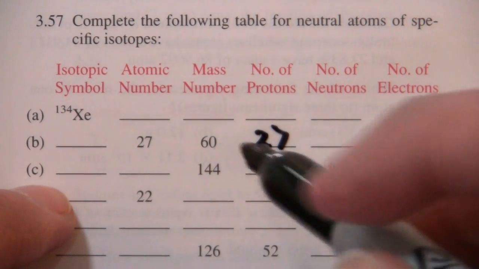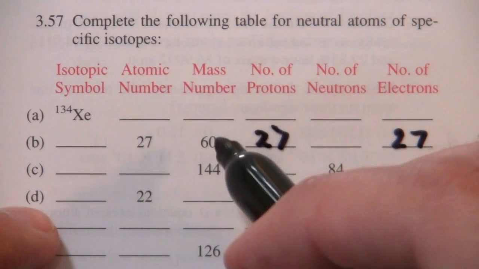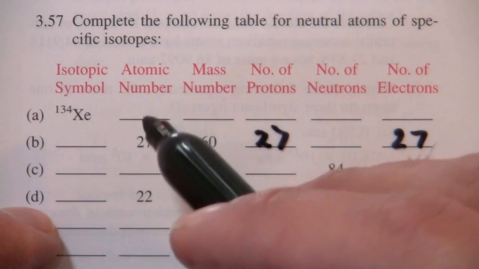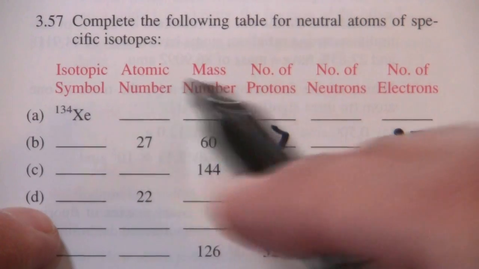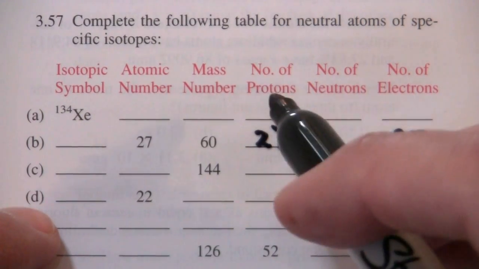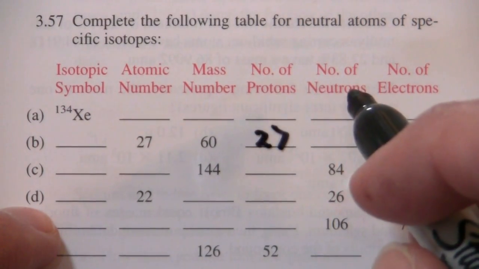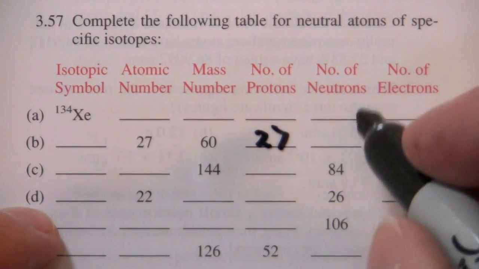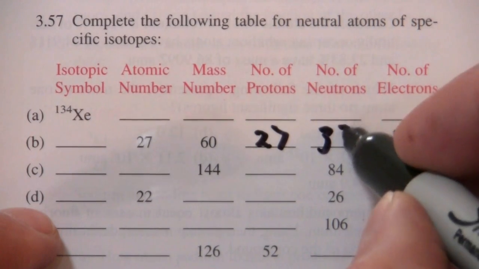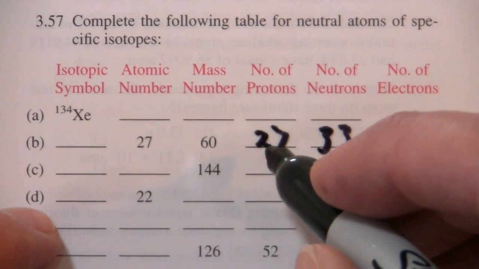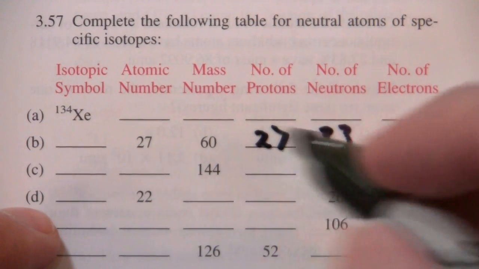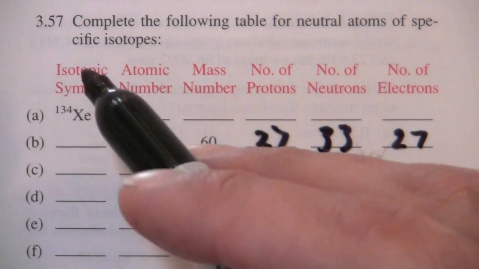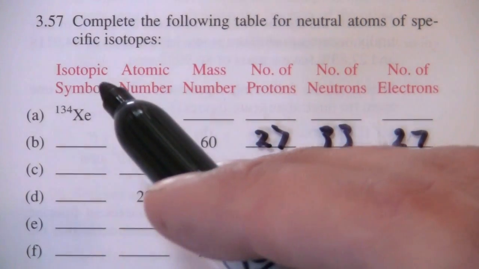Okay. Now, here it's saying the mass number is 60. The mass number is the sum of protons, the atomic number, the number of protons plus the number of neutrons is 60. So that means I must have 33 neutrons, because 33 plus 27 equals 60. Then the only thing left here for this one is the isotopic symbol.